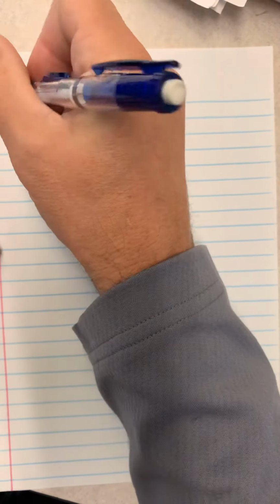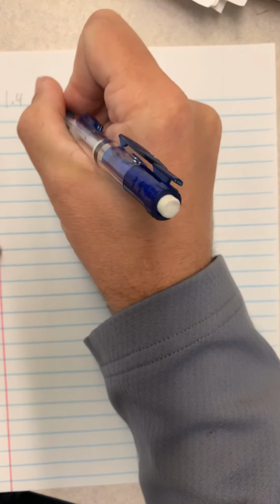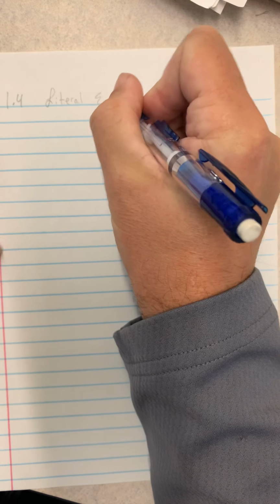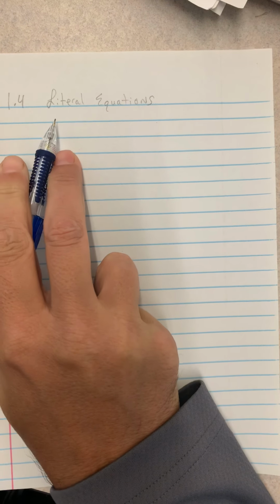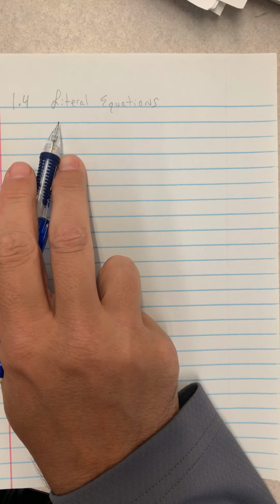Good morning. We are moving on to section 1.4 today, and 1.4 is literal equations. And if I look at the word literal, think of literature, stuff you read, letters, words, symbols.